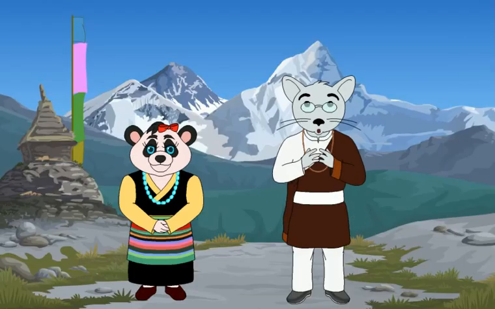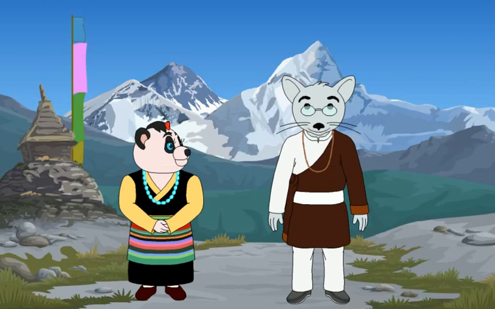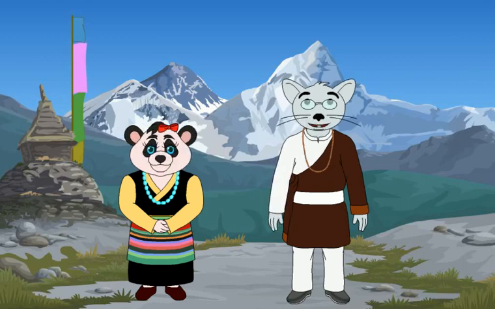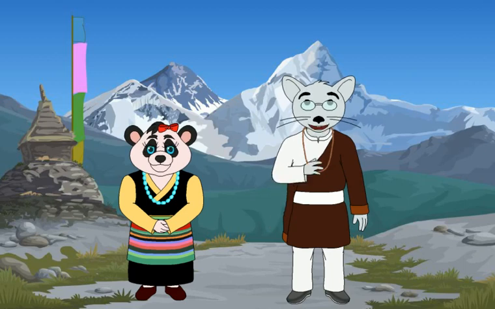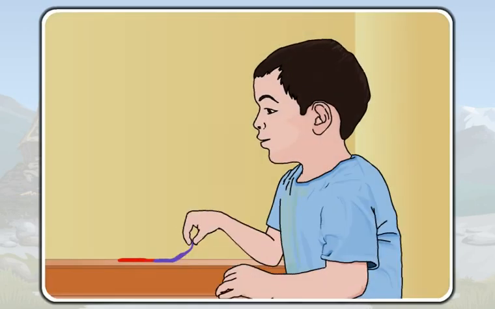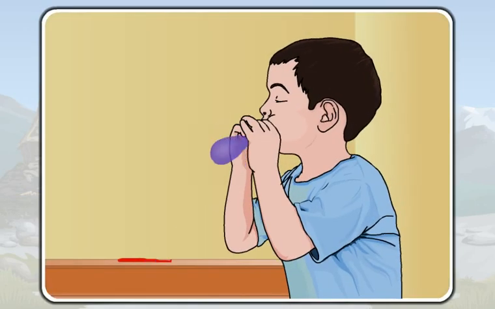Students, now we know that air fills space and also gives shape to things. Now, let me further tell you more about air. Let us take two balloons of the same kind. Let us blow these balloons to equal size.